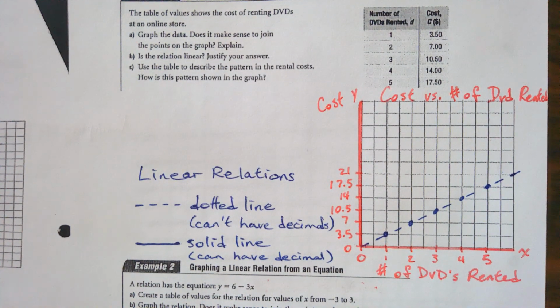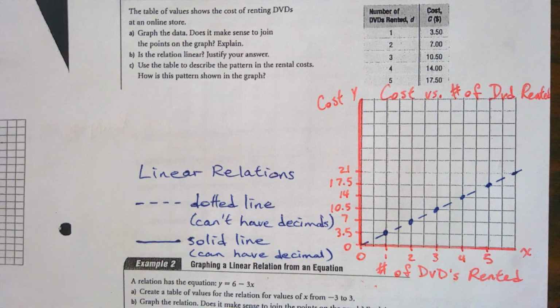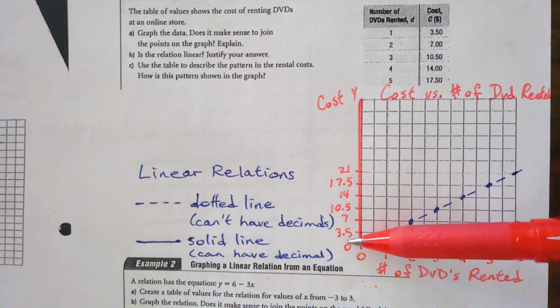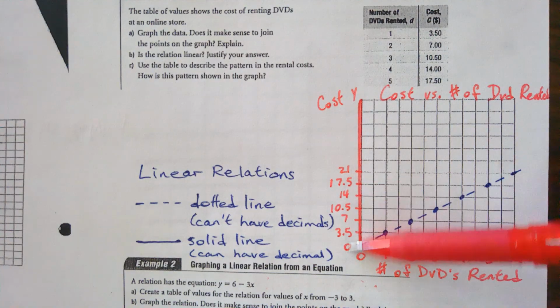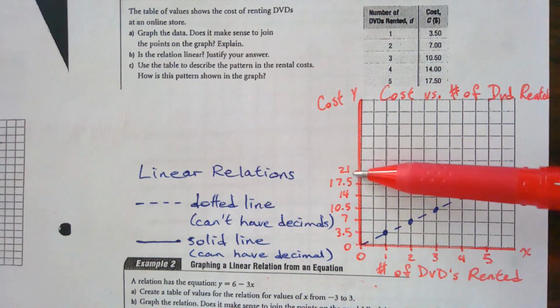Okay. For the y, how many of you use this scale? How many of you use the same scale as me?